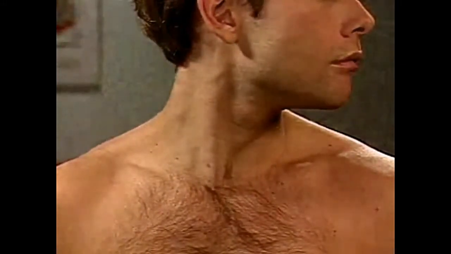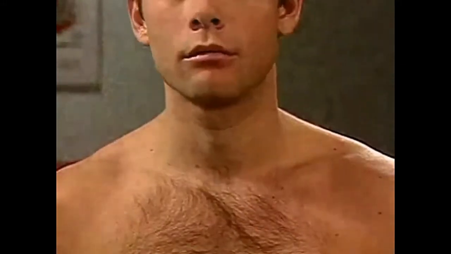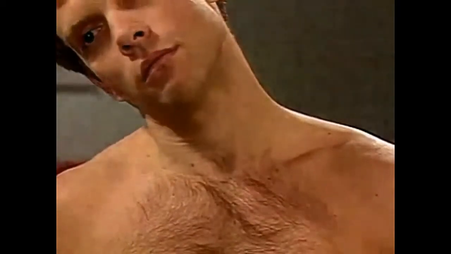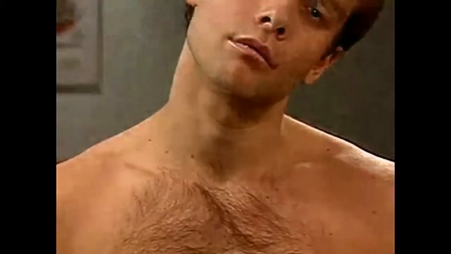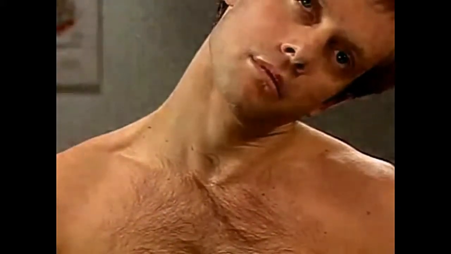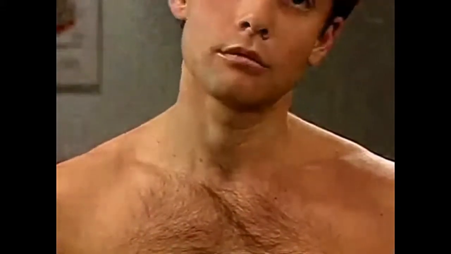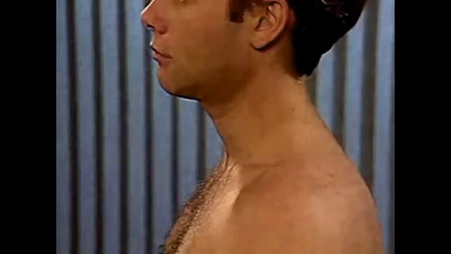Now bend your head towards your right shoulder. For lateral bending, ask him to bend his head toward his right shoulder and toward his left shoulder. And finally, tilt your head back. For extension, ask him to tilt his head back. Note any limitations in range of motion.